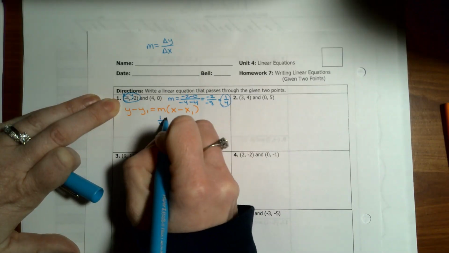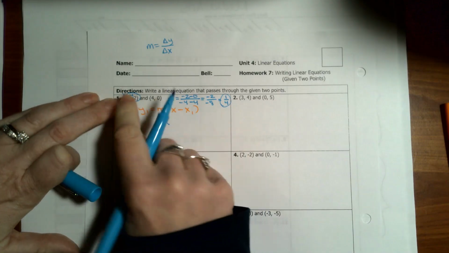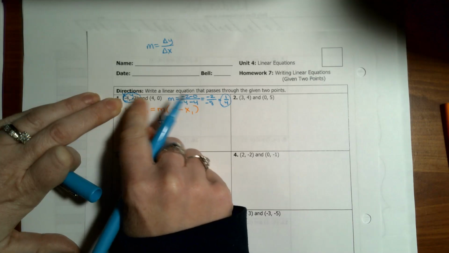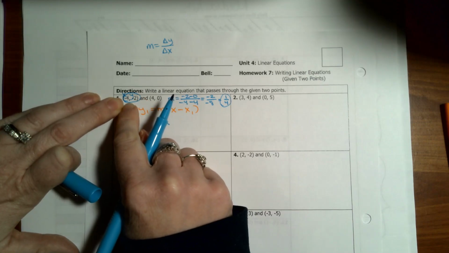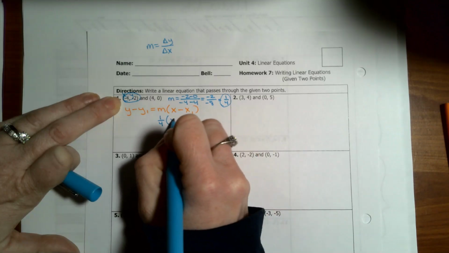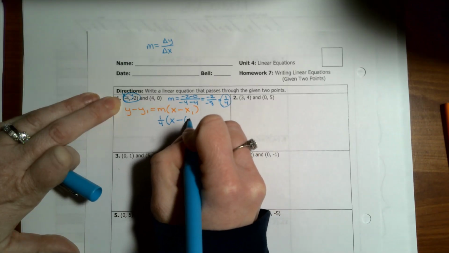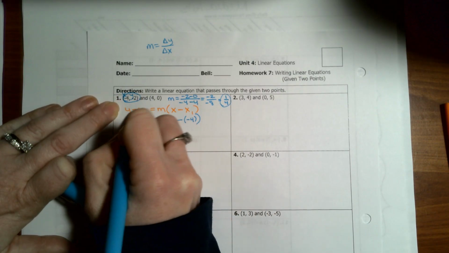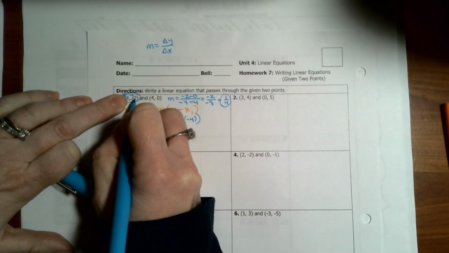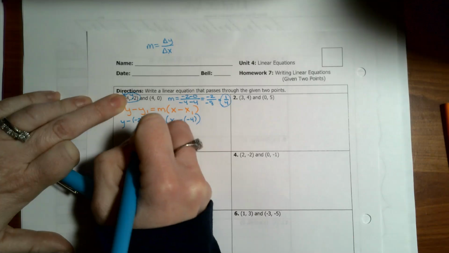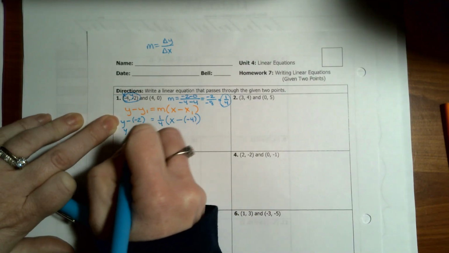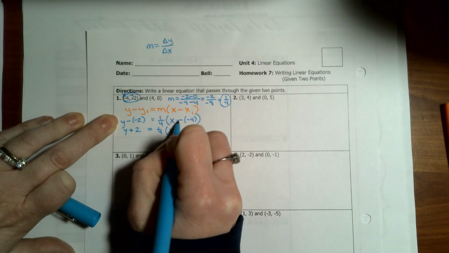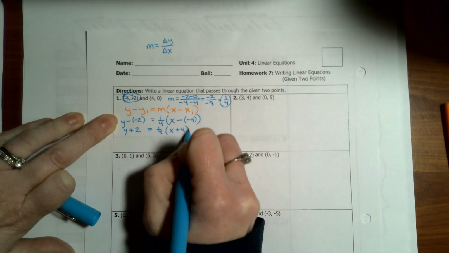So we can substitute that in. Our x point, you can use either of these points. I'm just going to use the one that I already have circled, just so I don't get confused. So I'll have x minus negative 4. I should use brackets there, I guess. That's okay. And then y minus my y point, which was negative 2, and y minus negative 2 is y plus 2, and x minus negative 4 is x plus 4.